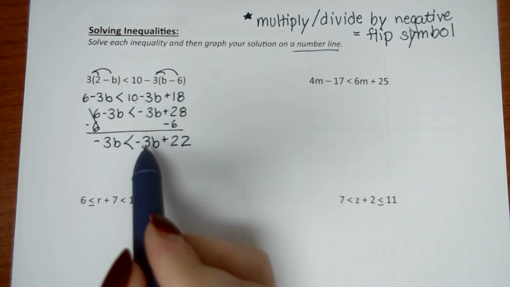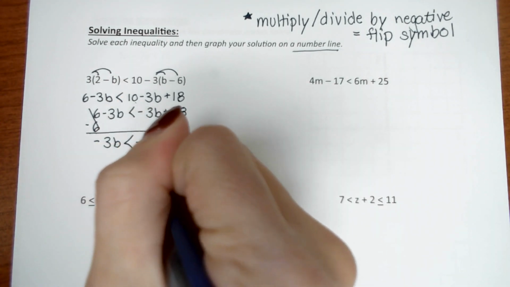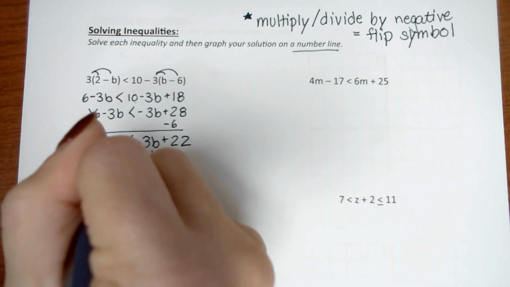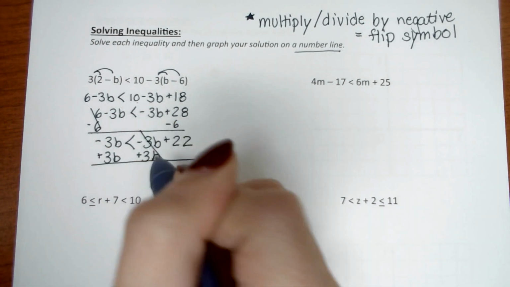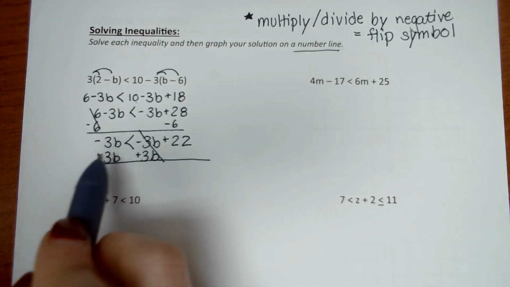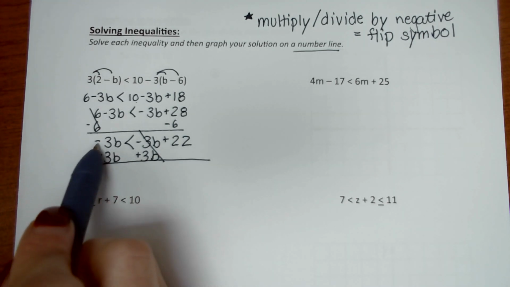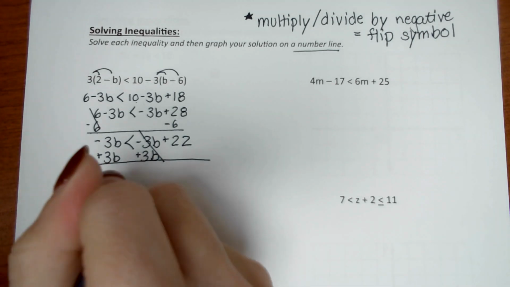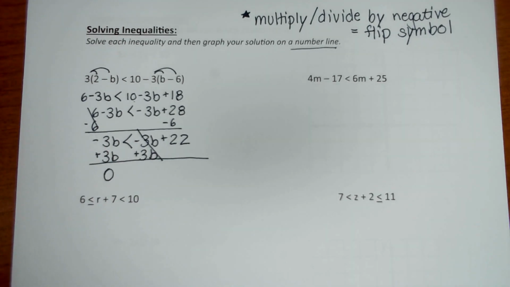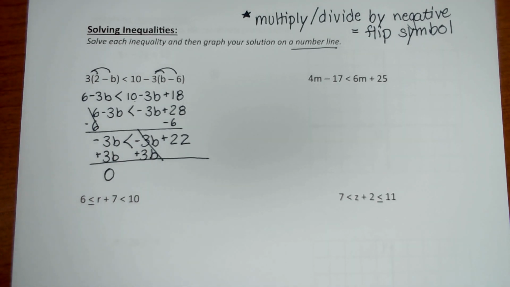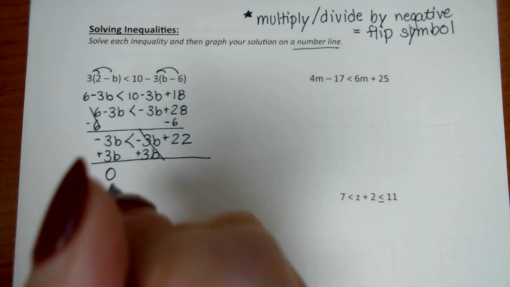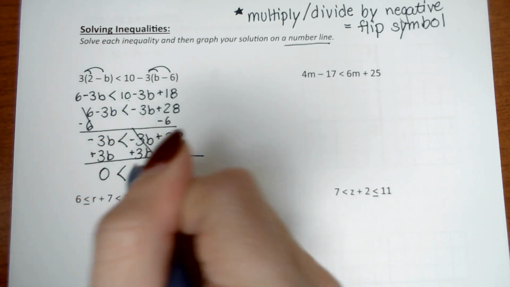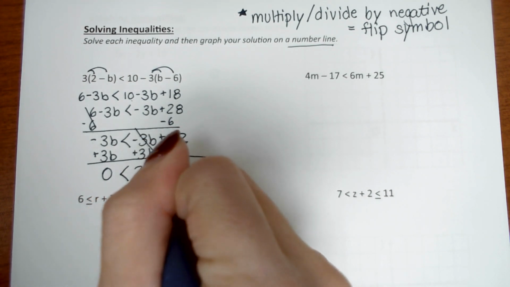Now at this point, we have to combine the b's. So I'm going to add these 3 to both sides, and it cancels out over here. Now on this side, it's still negative 3b plus 3b. So that leaves us with 0. There are no b's left, but I don't want to just leave it blank because that will throw me off. So I leave the 0 there. So 0 is less than 22.